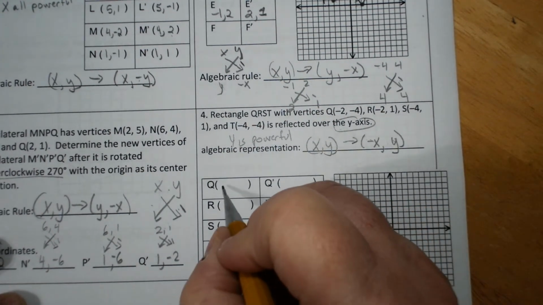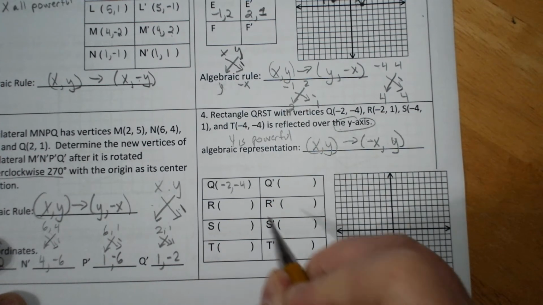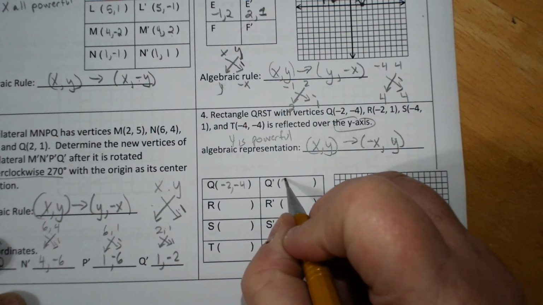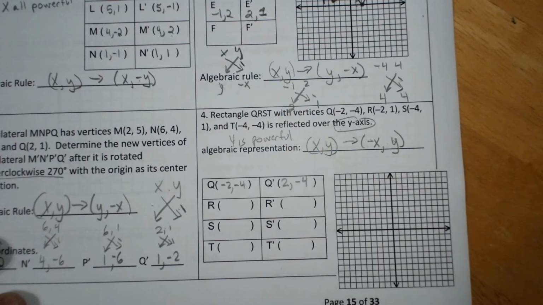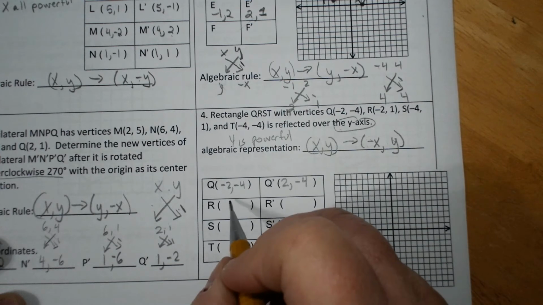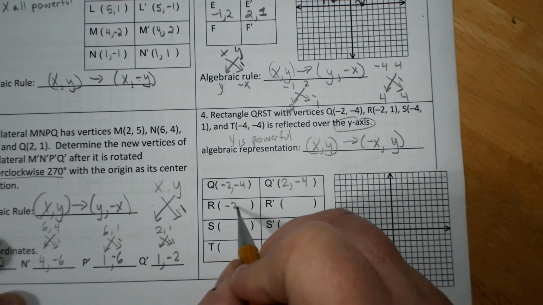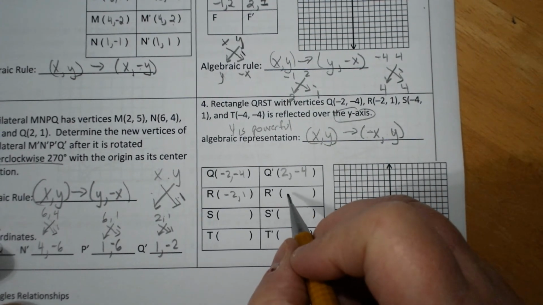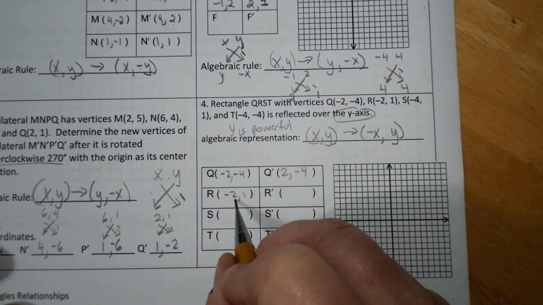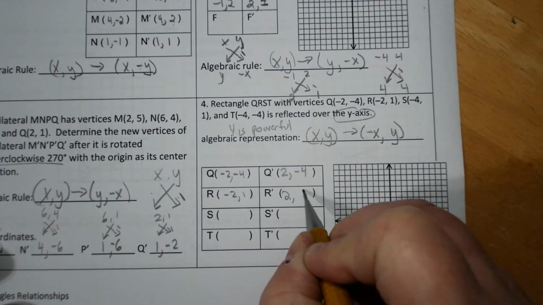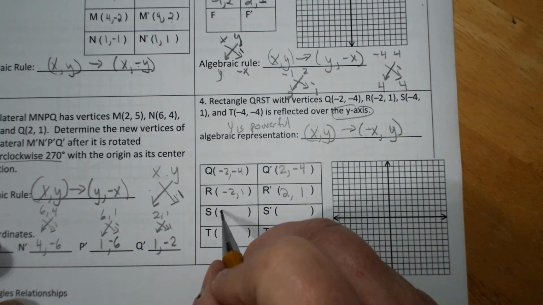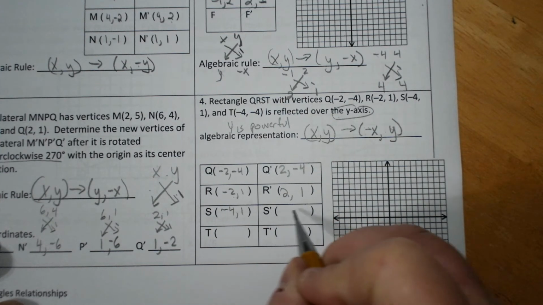Okay, so negative 2, negative 4. Change the sign of X, copy down Y. Our pre-image is negative 2, 1. Our new image, change the sign of X, copy down Y. Negative 4, 1.